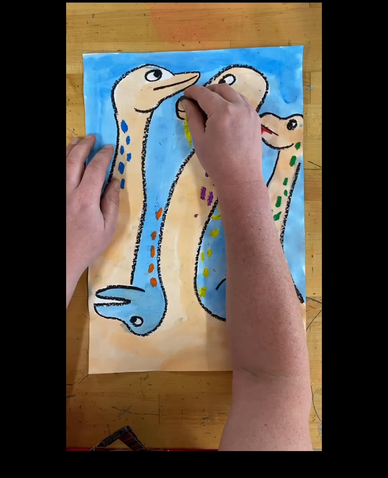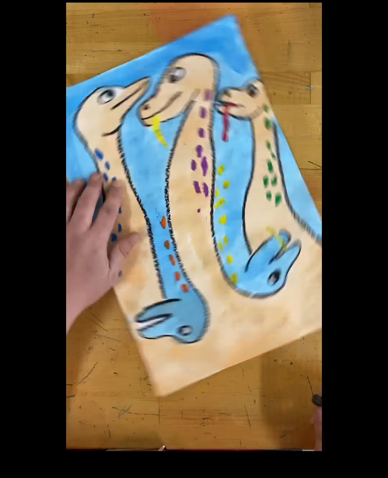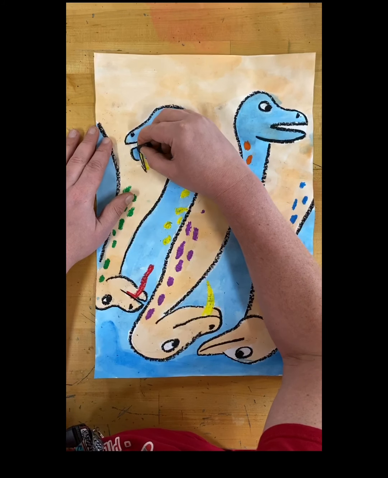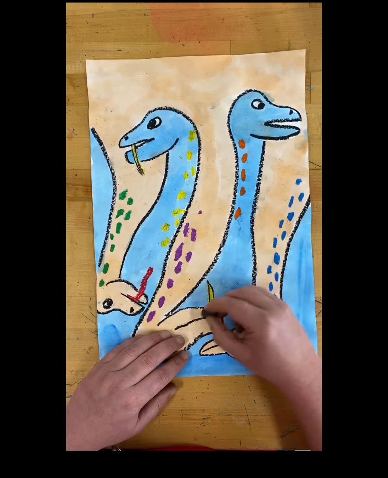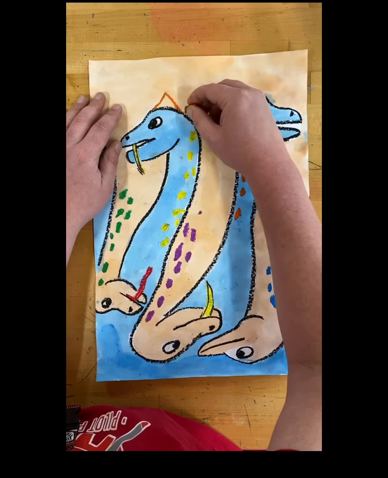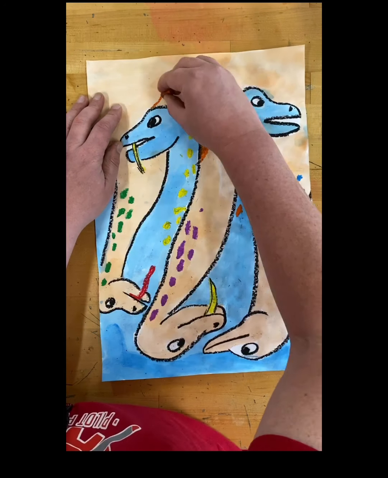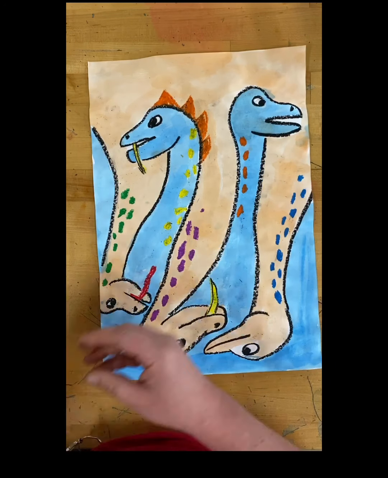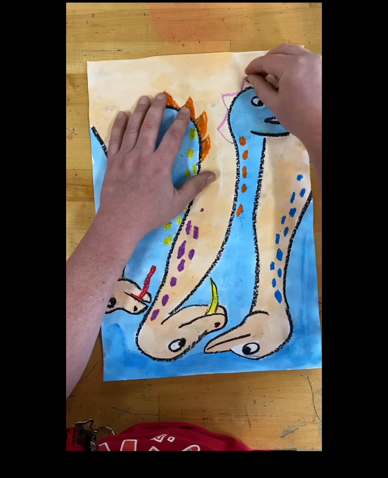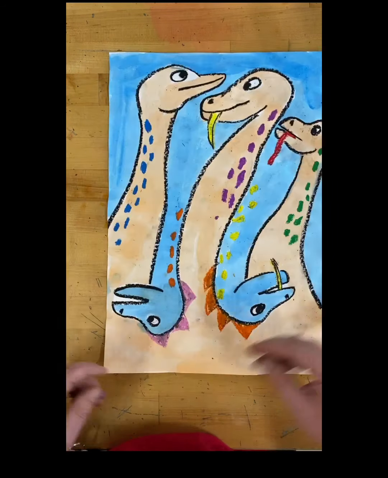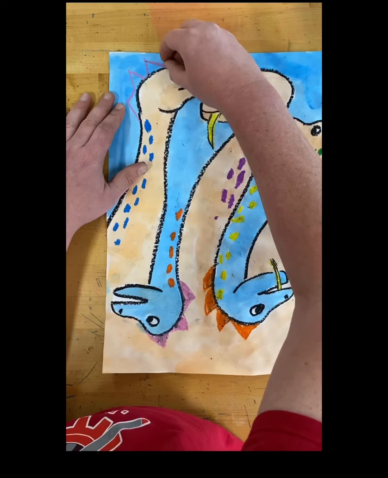So I've let this dry, and I don't think it's quite done. So I'm going to come back with some pastel and just go over stuff and add stuff until I'm happy with it. That's just something I like to do after I finish watercoloring or doing washes like I did. I just like to check and make sure I'm happy, because it is okay to go back in and add more. So keep going until you're happy with what you got.